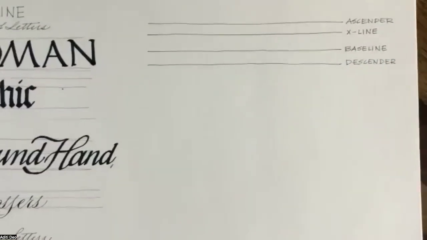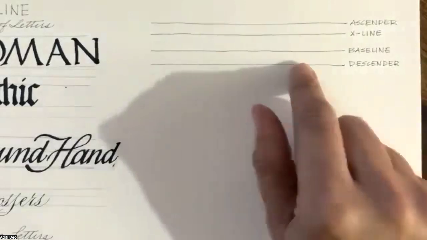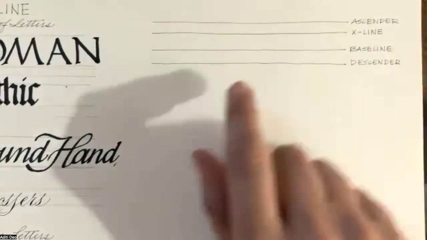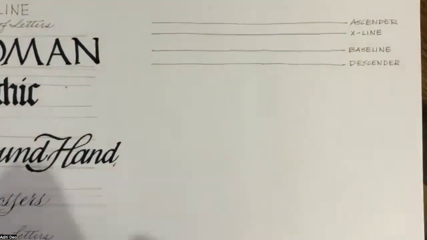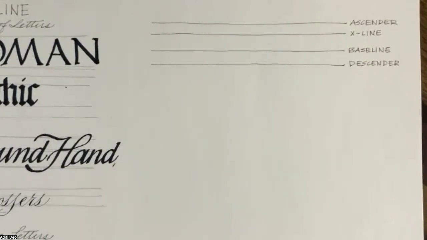Okay. Now, in this, suppose I want to write my cursive hand. I'm going to write the first few alphabets in a colored pen.